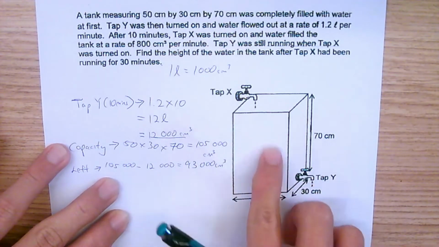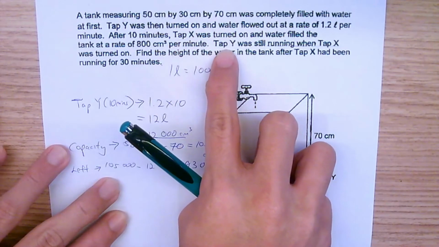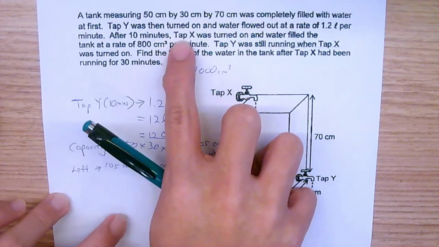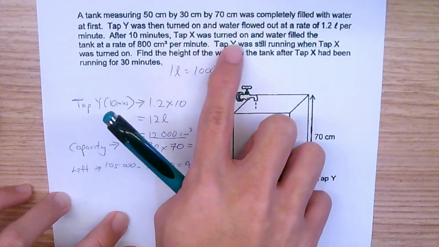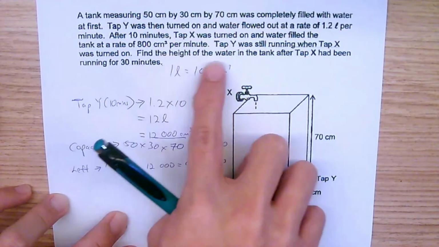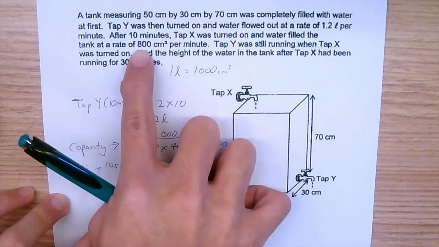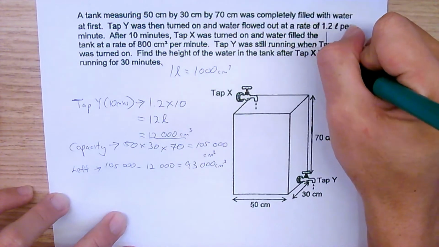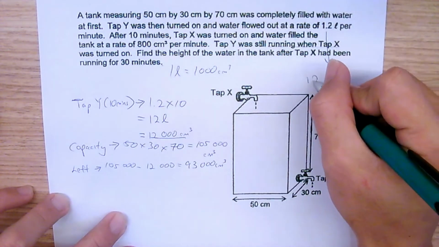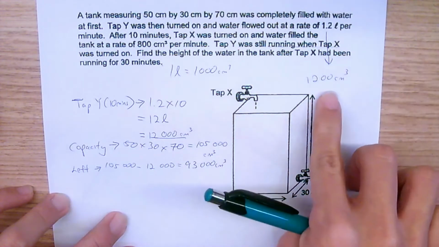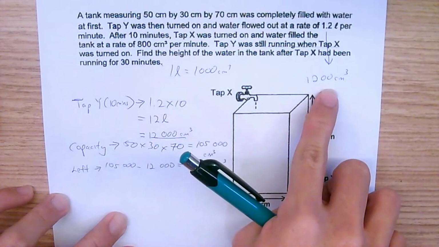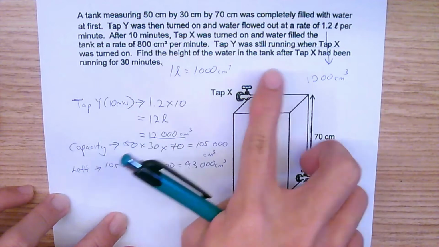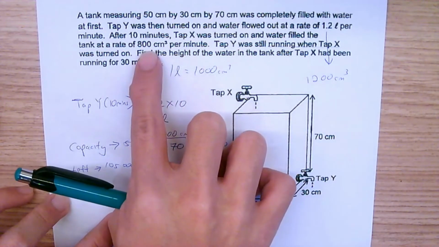Then they said that simultaneously tap X was turned on while tap Y was still running. Which one has a greater water flow? X is 800 cm3 of water, Y is 1.2 liters of water, and we know that 1.2 liters is 1200 cm3, according to the formula I've already taught you. This means that every minute, more water is flowing out compared to water flowing in.